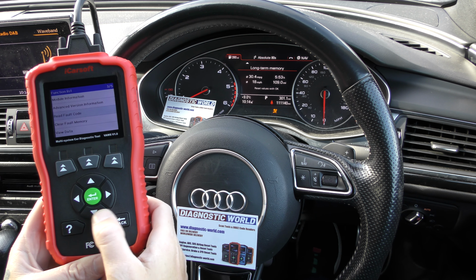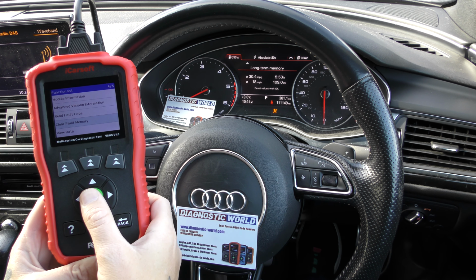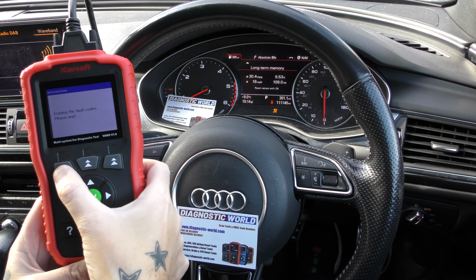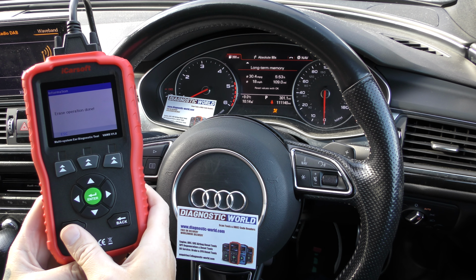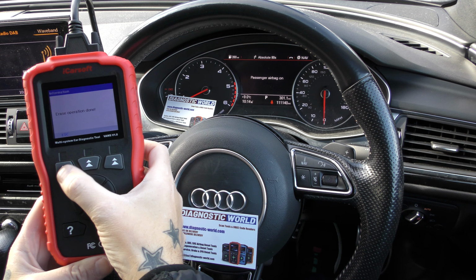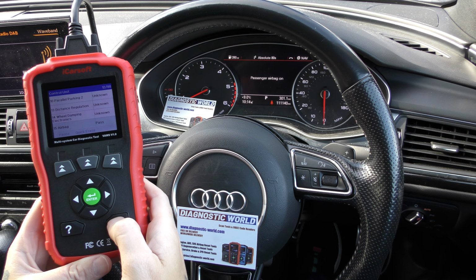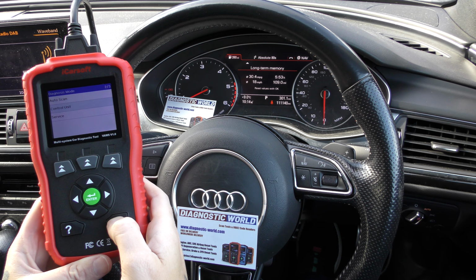But in this case, we've put the connection back in, so we're going to go to clear fault memory and watch the Airbag light when I do this. We'll go clear fault code, erase operation done, and the Airbag light has gone off. That's good news. Okay, but that's all thanks to the iCarSoft VORS version 1.0.